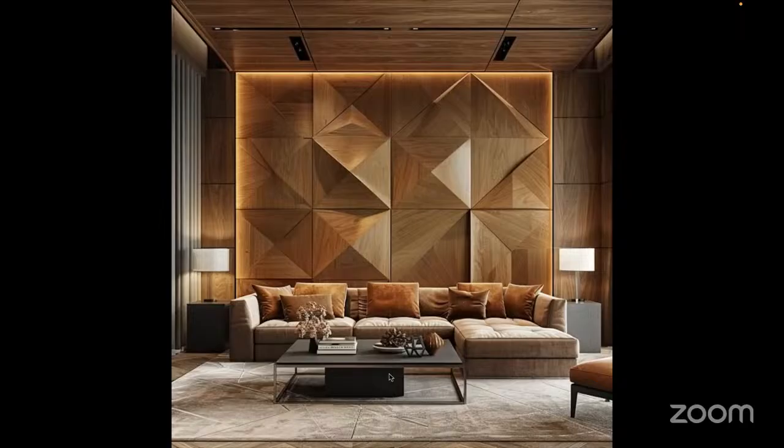So yes. For example, the next image is a paneled wall. Let me just share it.